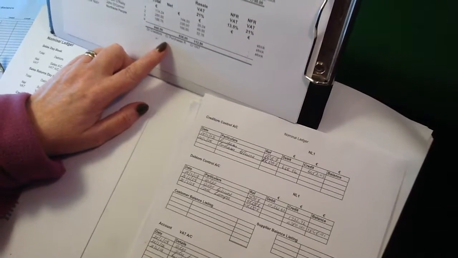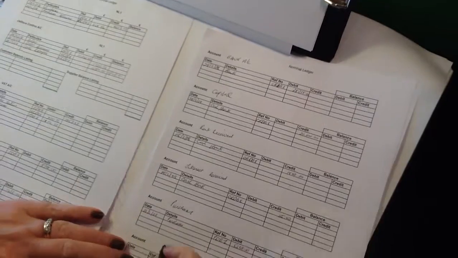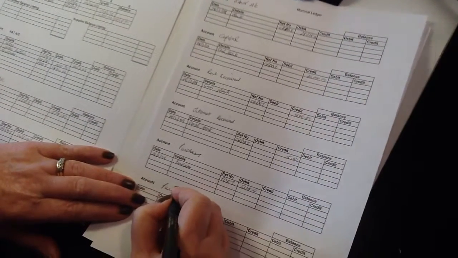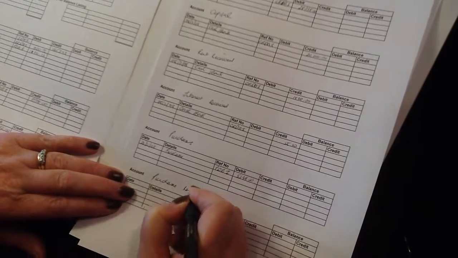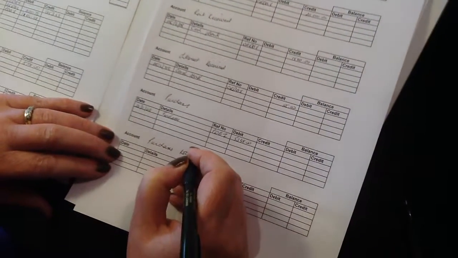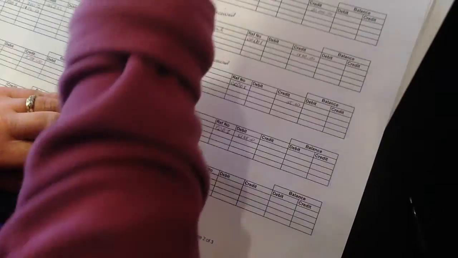So now we're going to the net. So again, we're opening another account called Purchases Returns. Okay, Purchases Returns, as you know, is the book that you enter your credit notes that you receive from your suppliers. Okay.